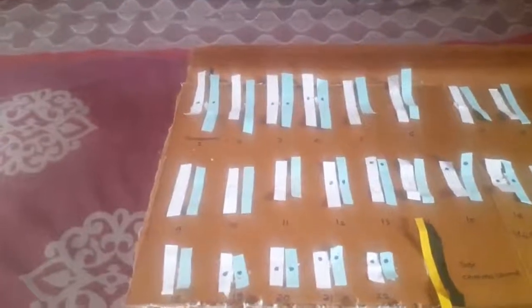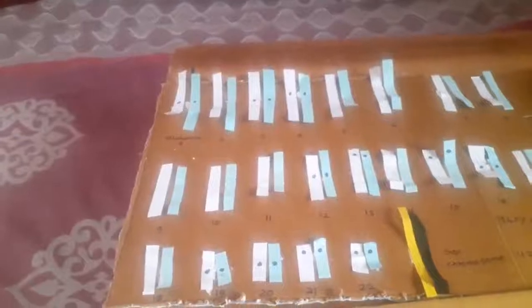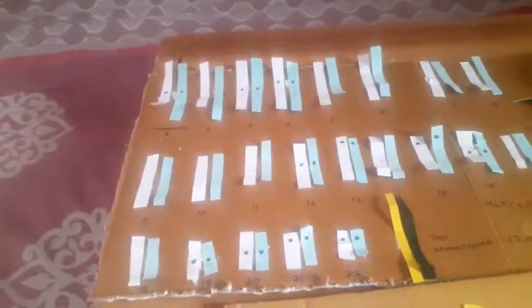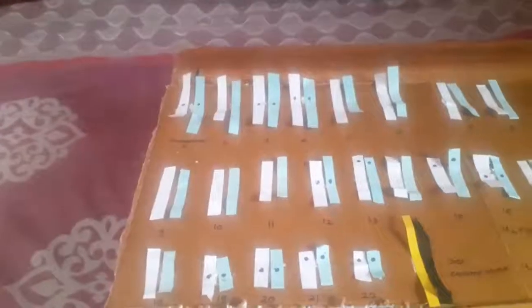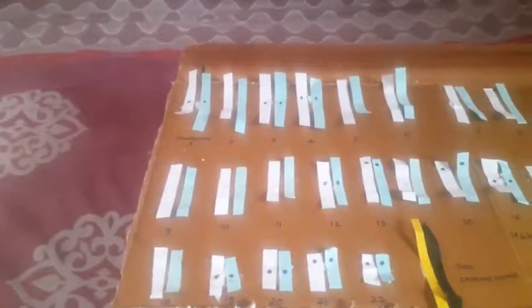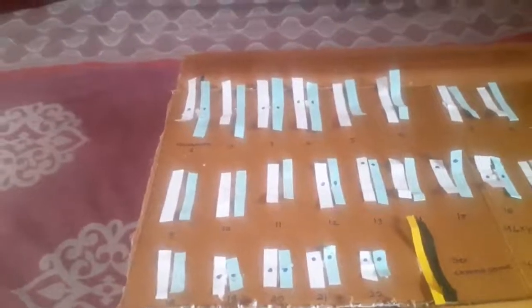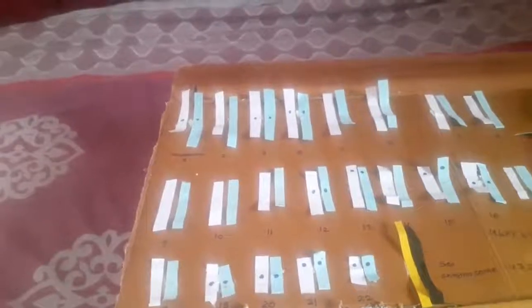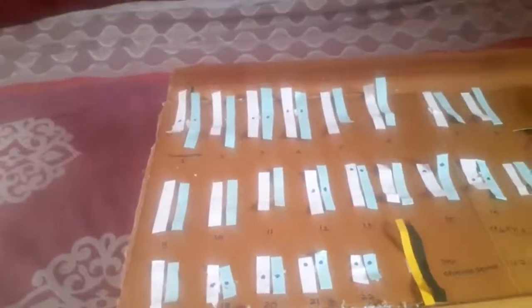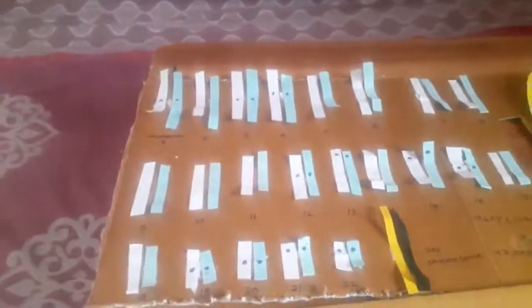And what is aneuploidy? When there is a numerical problem but they are not multiples of n. This type of numerical problem is known as aneuploidy, like n plus 1, n minus 1, n plus 2, n minus 2, 2n plus 1, like all these. These are aneuploidy. Thank you.